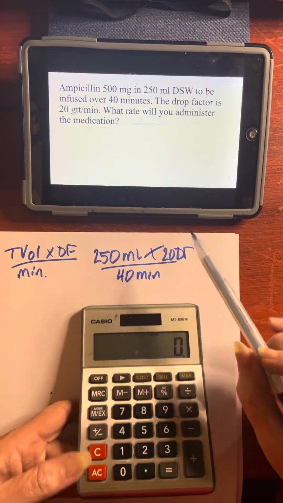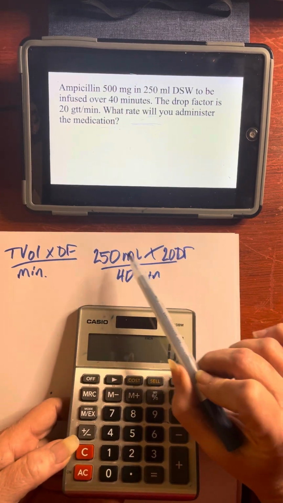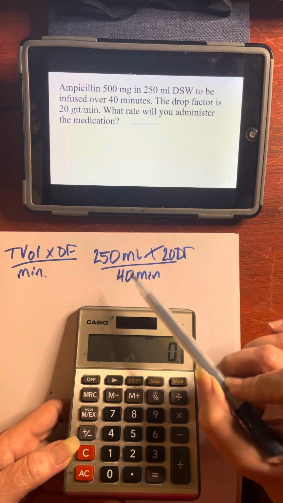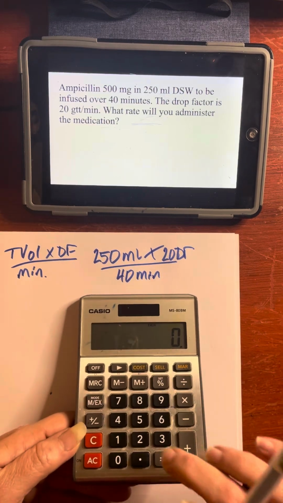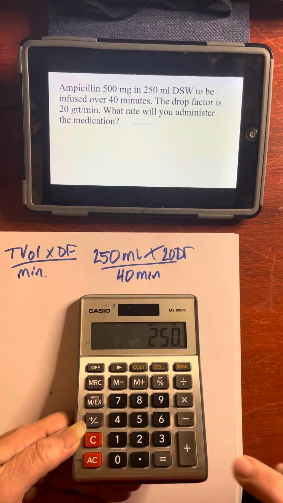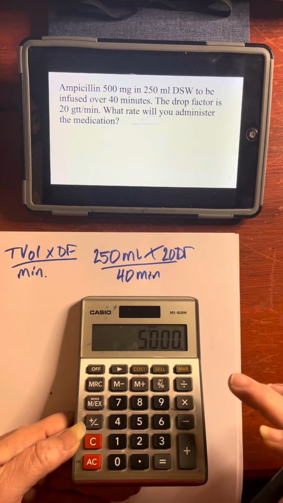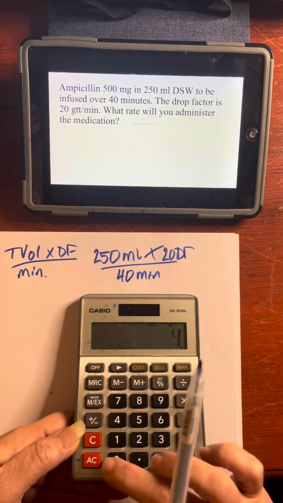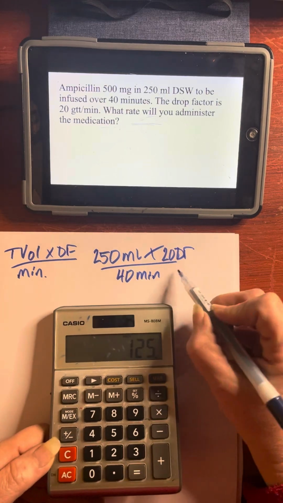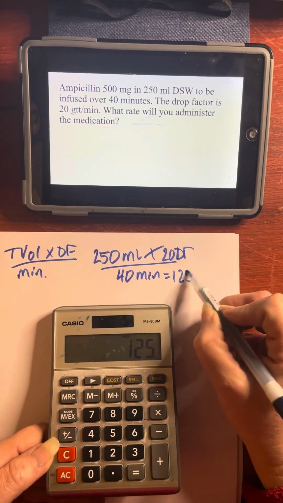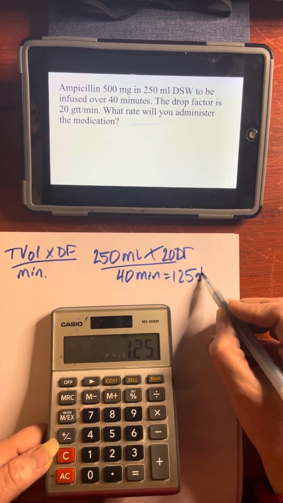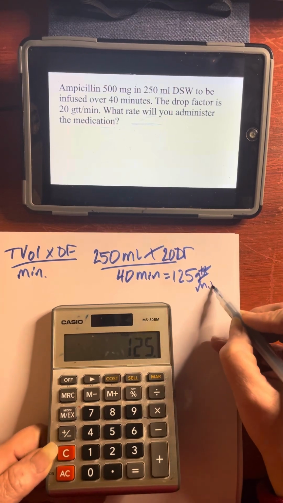And then we're going to do all the math on the top and divide it by the number on the bottom. 250 times 20 equals, divided by 40 equals. That should go at 125 drops per minute.